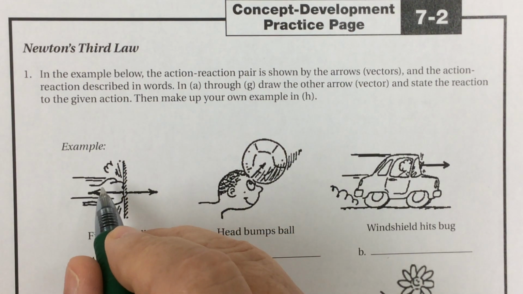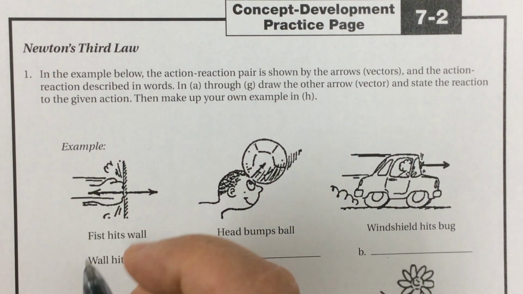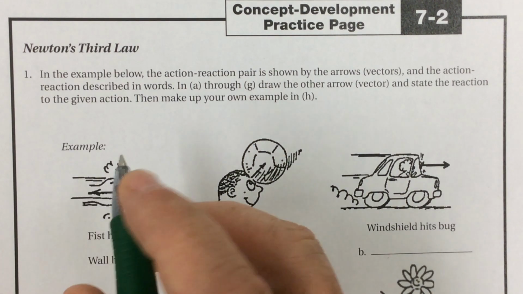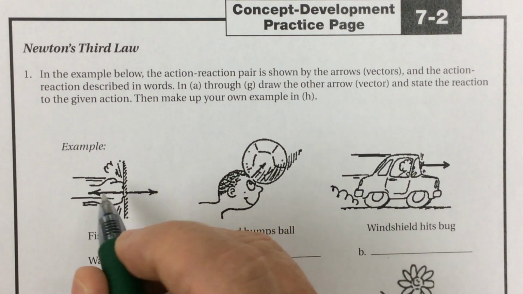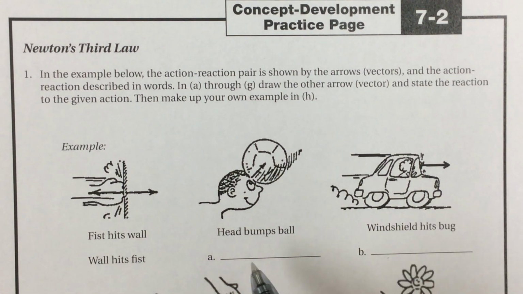So when you say action-reaction, there's always two objects involved. If there's ever two forces on one object, they're not action-reaction. It's not, because you actually have to have two objects involved in order to have an action-reaction pair. So a lot of these are very simple.